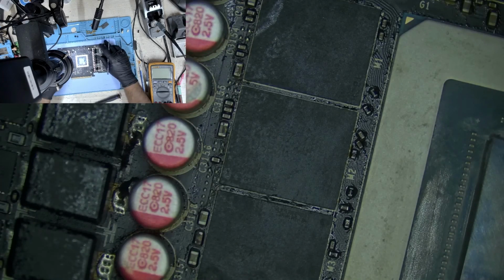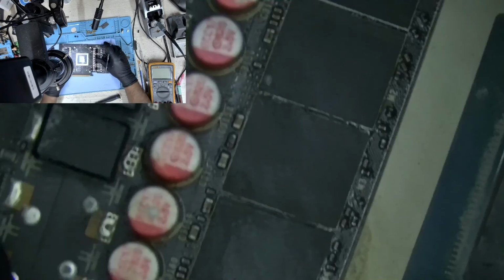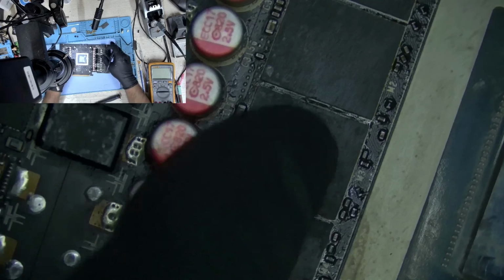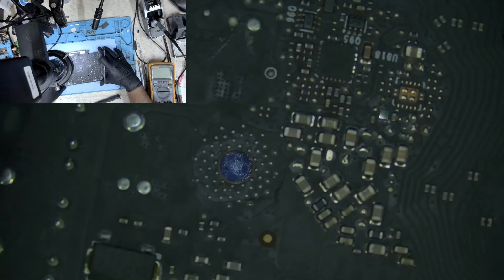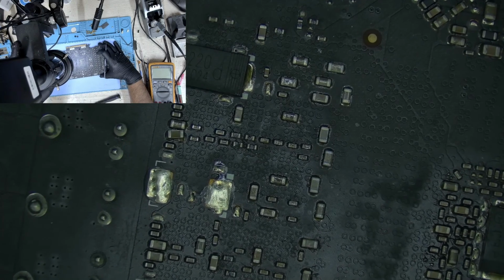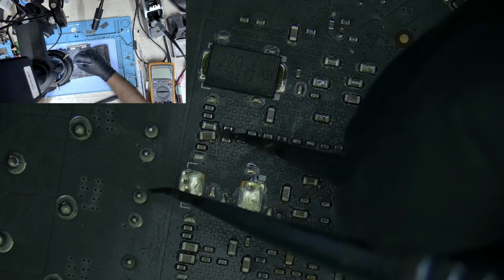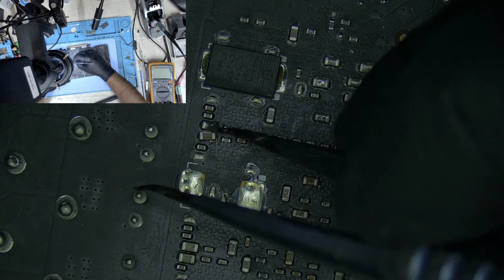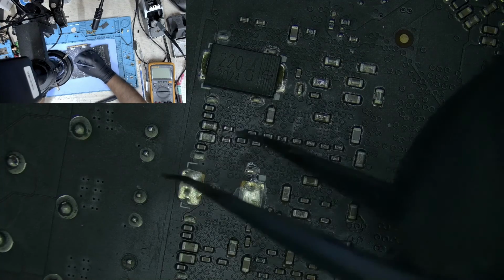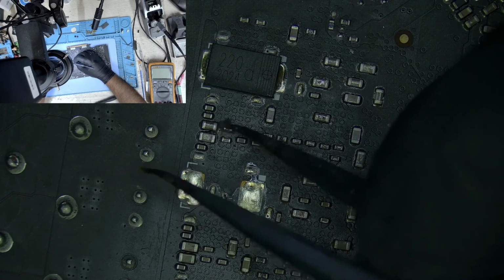Okay, so we'll take a look as to what exactly is wrong. So let's take a look at the back of the card. Let's see if there's anything missing. Okay, one, there is this capacitor which is not soldered properly, and it was touching this one.